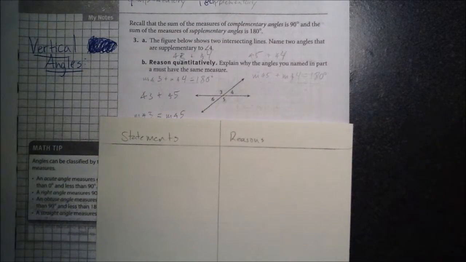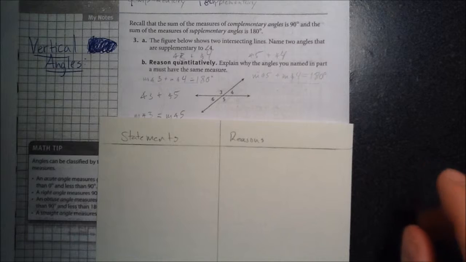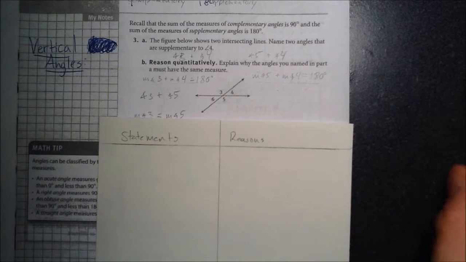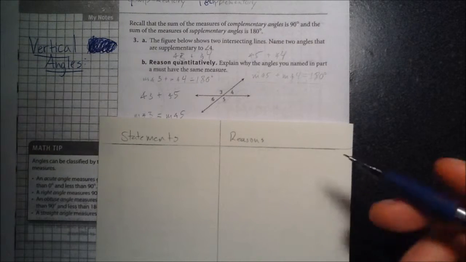Whenever your parents say go clean your room, you say why, and they say because I told you so. That doesn't work in geometry. You can't just say because I said so. You've got to have legit reasons: appropriate postulates, properties, theorems. All these theorems and properties and different new terms, that's going to be all of our reasons over here.